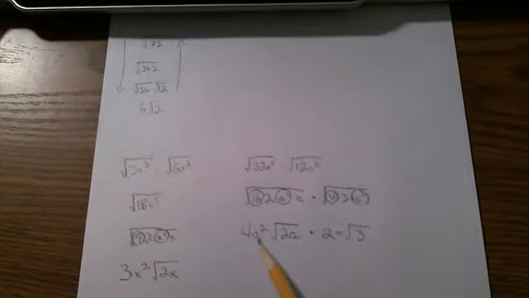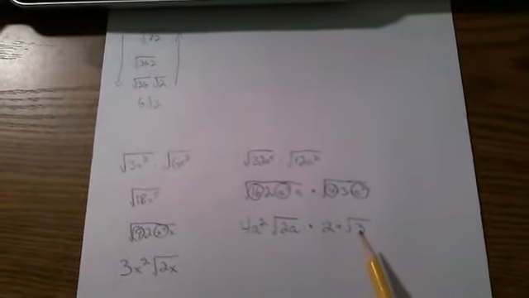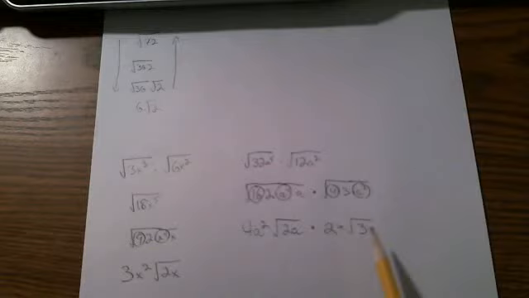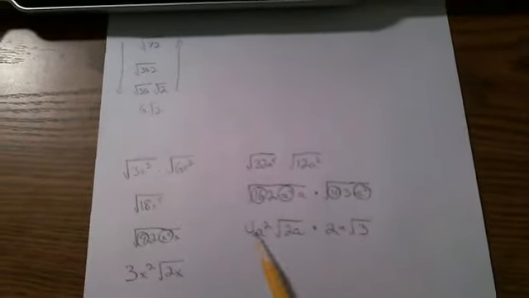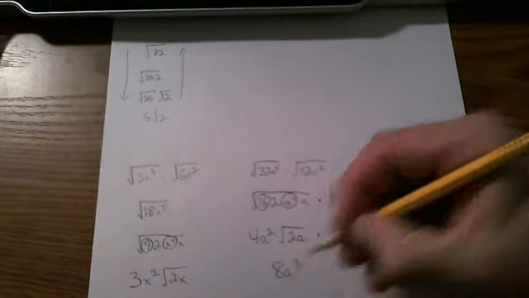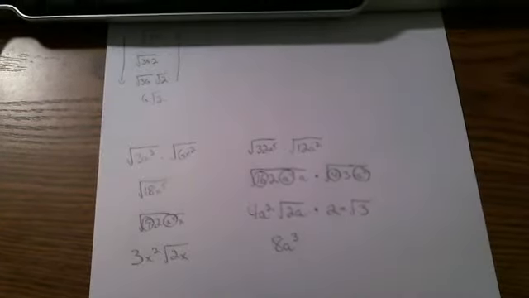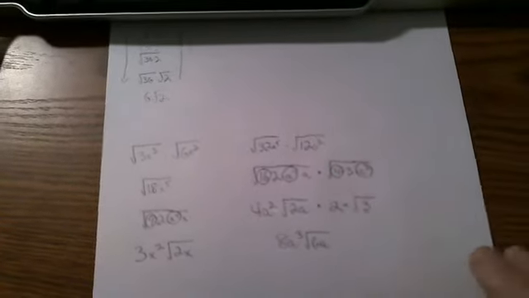So it's 4a squared times radical 2a times 2a times radical 3. So this is all being multiplied, so I can change the order without changing the product. So let's multiply our coefficients. 4a squared and 2a is 8a to the third, and radical 2a times radical 3 is radical 6a.